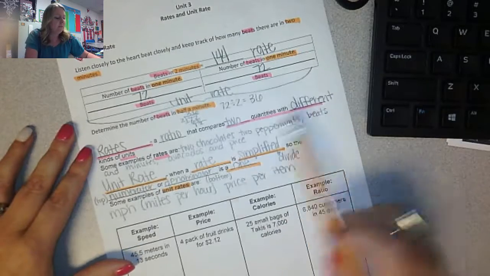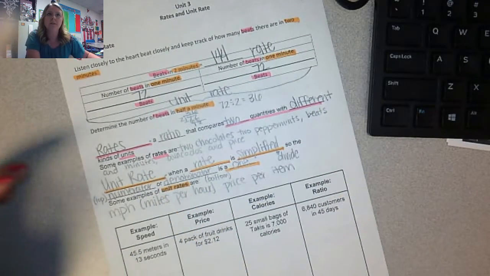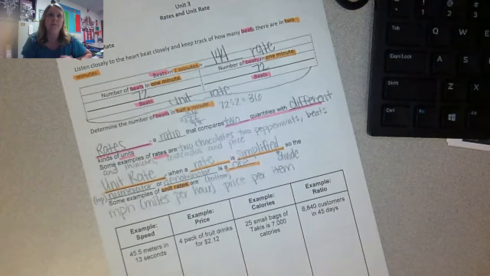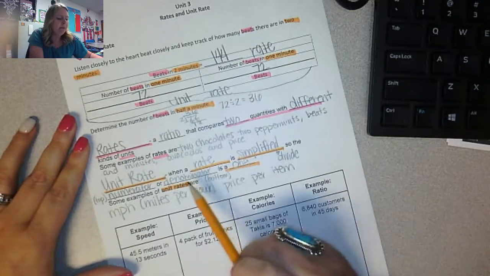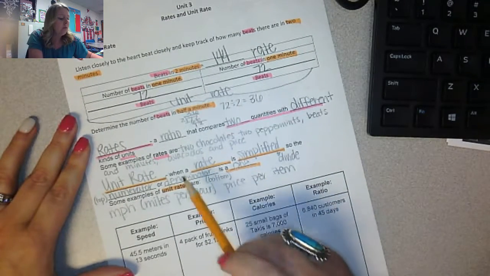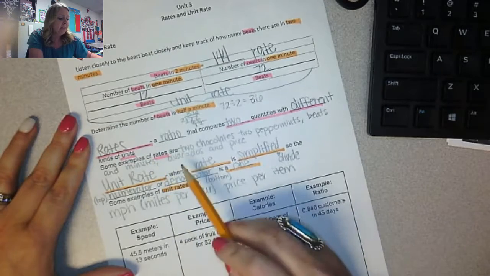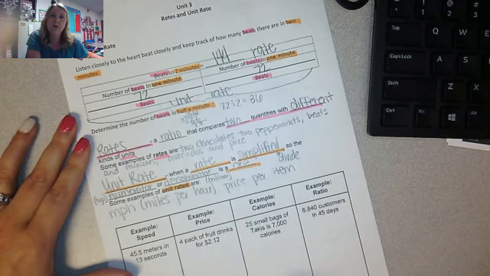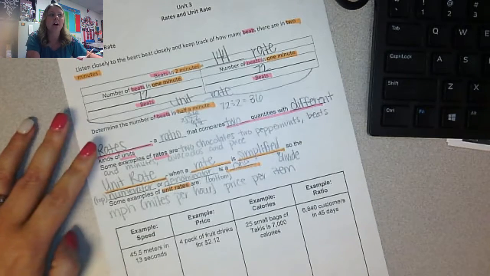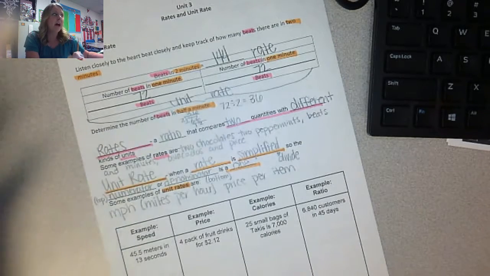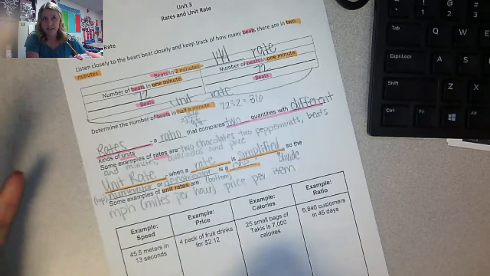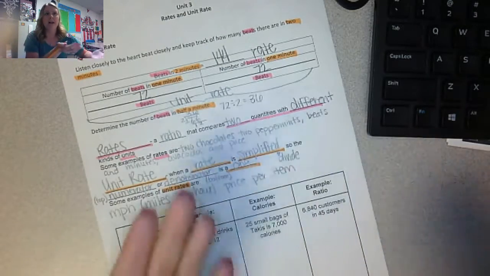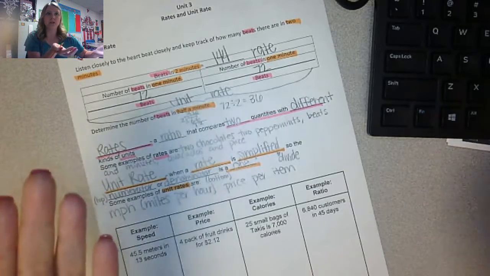We also just did the beats and the minutes. So for example, that's with your heart rate, but you can also have that with beats per minute when you're dancing to a different song, or if you're in band, or if you're in choir. And then me and my husband love to buy avocados. So an example of a rate with that is the number of avocados that you get and the price that you pay. So like when we go on Sundays, we usually always buy avocados. So you can buy like 5 of them for $3.50. So right there, you're comparing the number of avocados to the price. So that's your 2 different things.